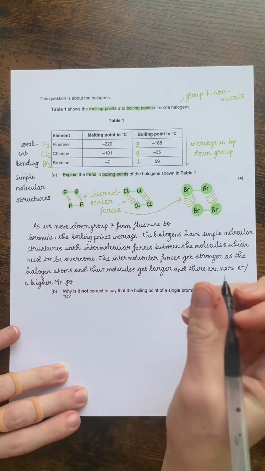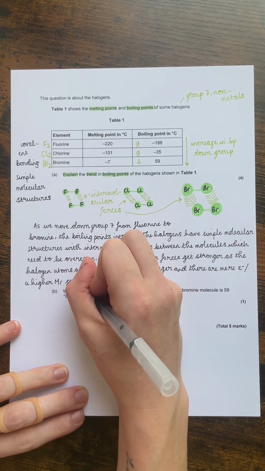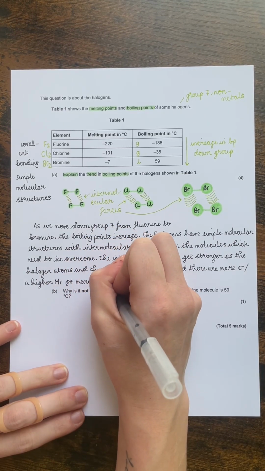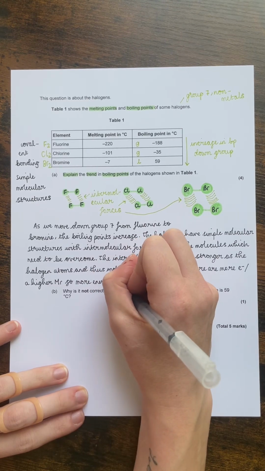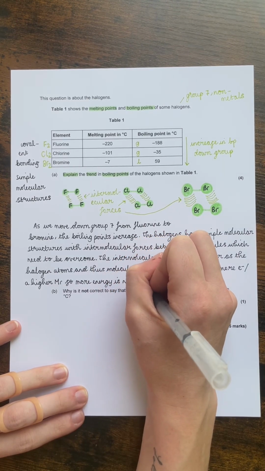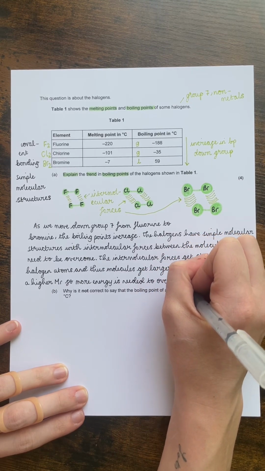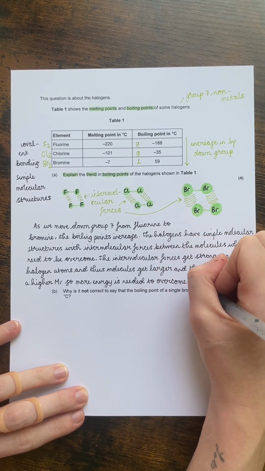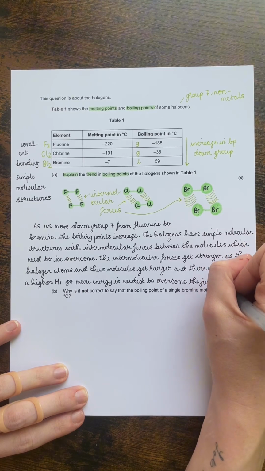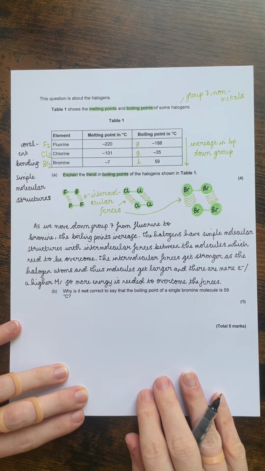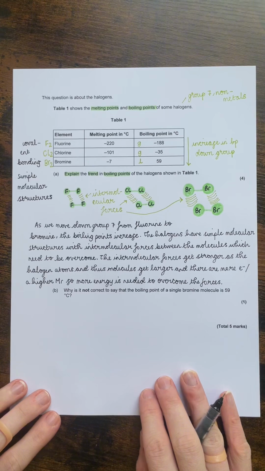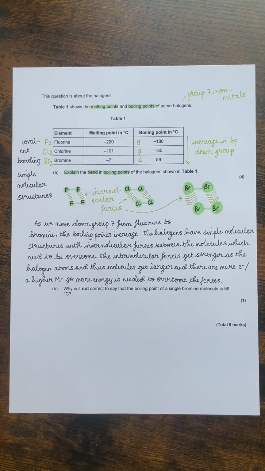So more energy is needed to overcome the forces. That is really quite tough. Thinking about simple molecular structures and intermolecular forces is never very pleasant at all.